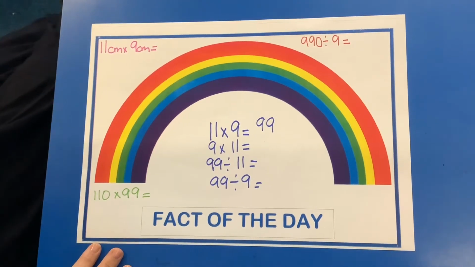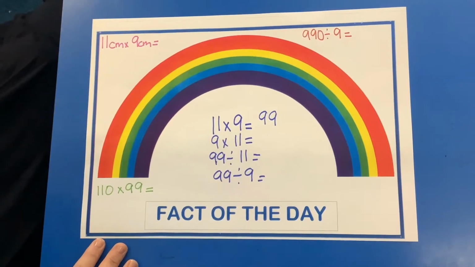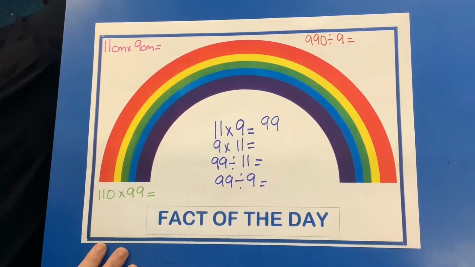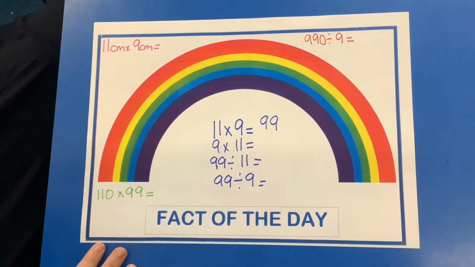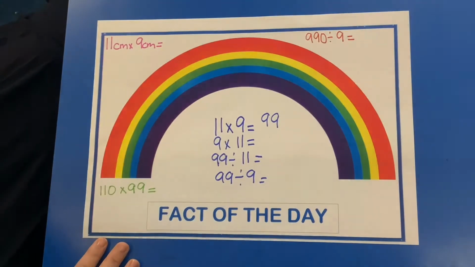Year 5, happy Wednesday. Here's your fact of the day, which is 11 times 9 equals 99. So I've started you off with a few. What else do you know if you know that 11 times 9 equals 99?